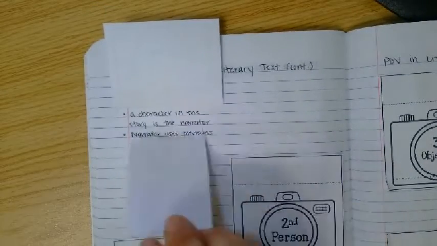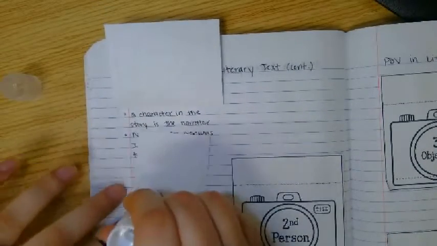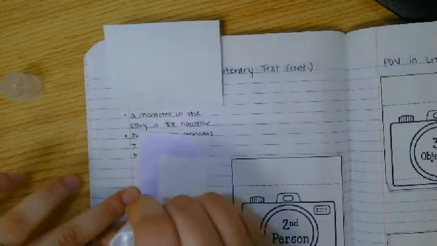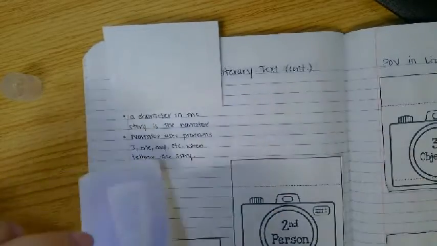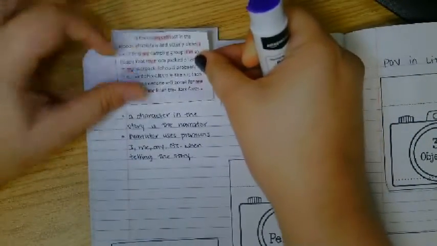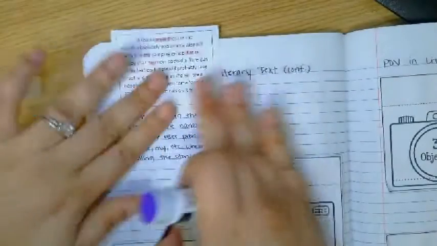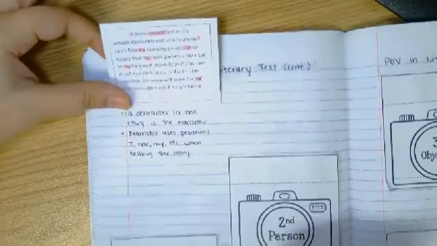So go ahead and take your glue and glue that snippet of the story onto the back flap of first person. That way you always have an example of what first person point of view looks like.